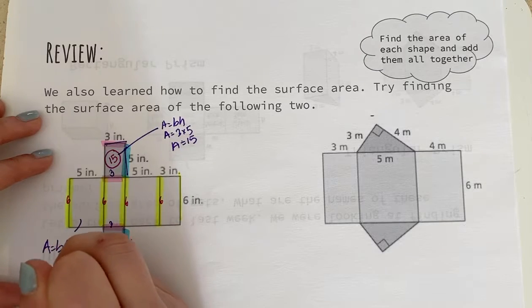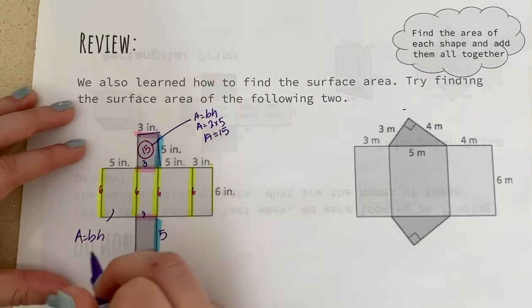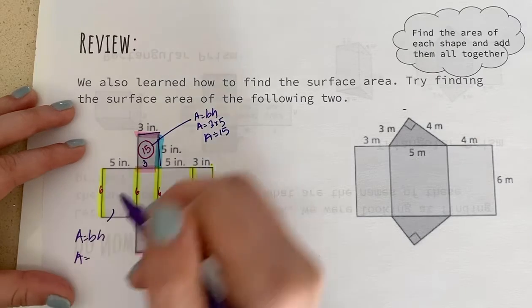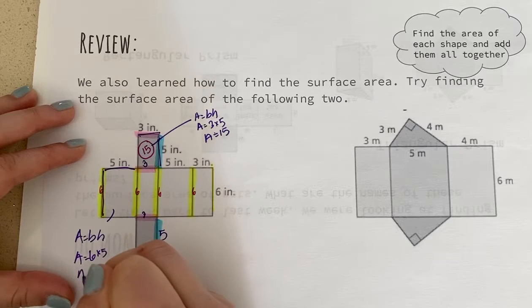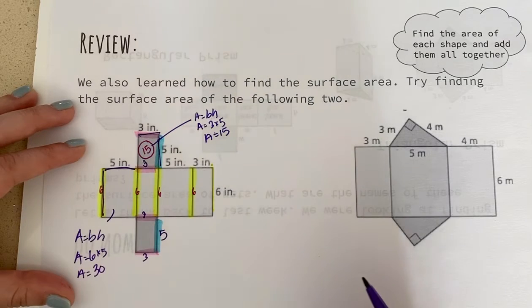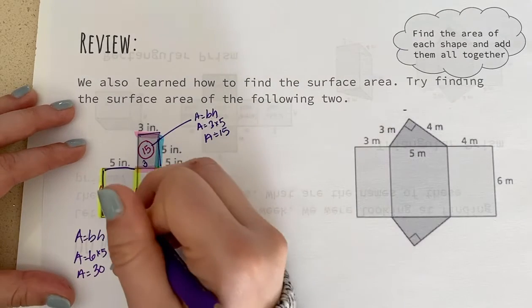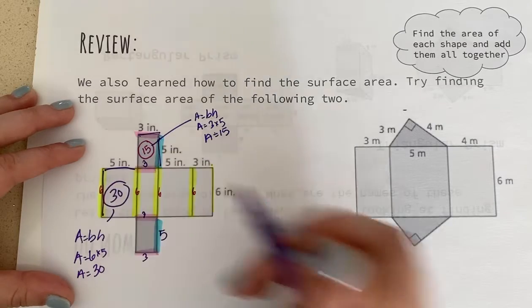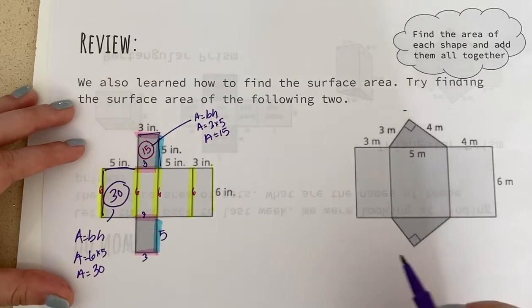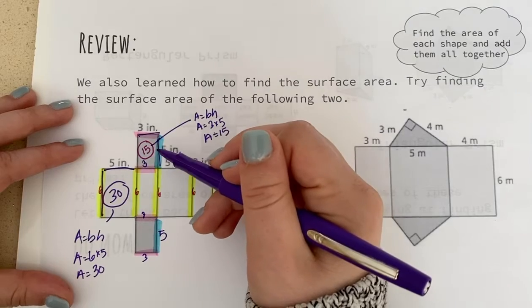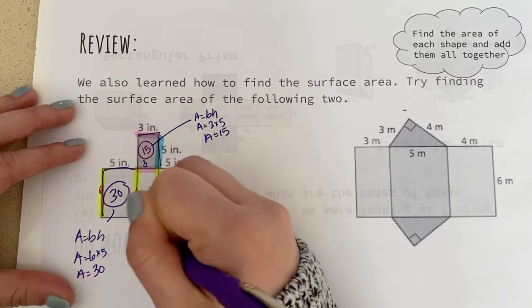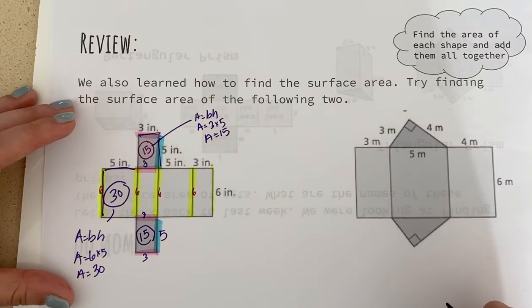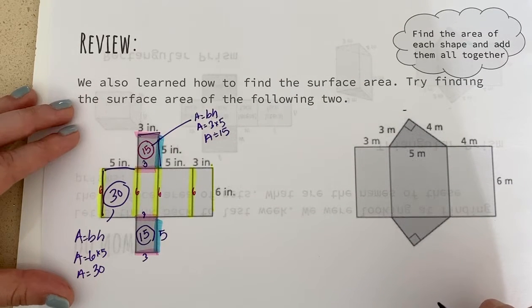All right, now I'm going to find the area of this rectangle over here. Area equals base times height. So area equals, here's my height, here's my base, 6 times 5. So the area of this rectangle is 30. I'm writing 30 and putting it in a circle. I can assume that since this one is the same as this one, this area is also 15. So I don't have to do any work there. Love that. Write 15 and circle it.